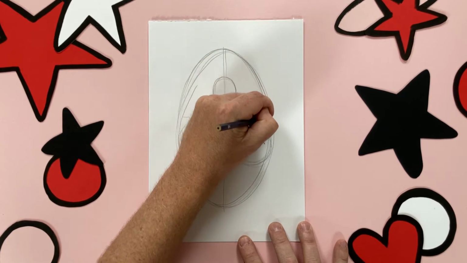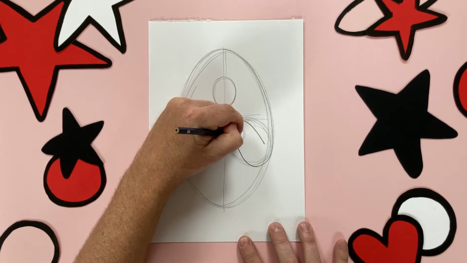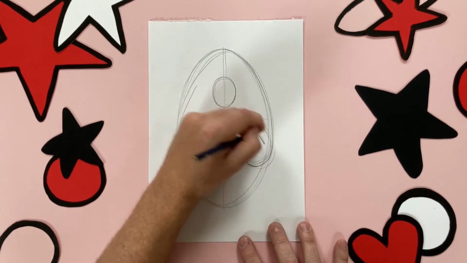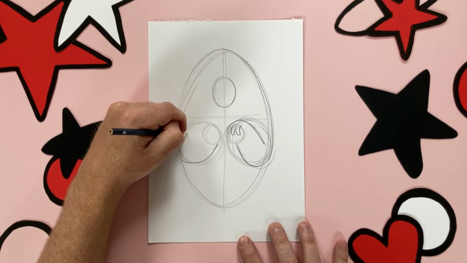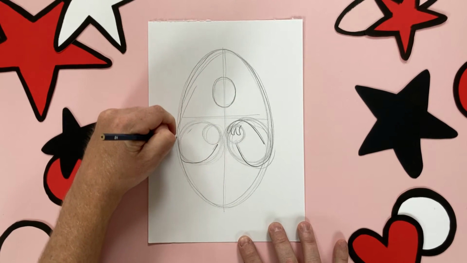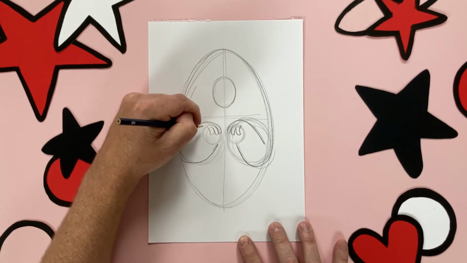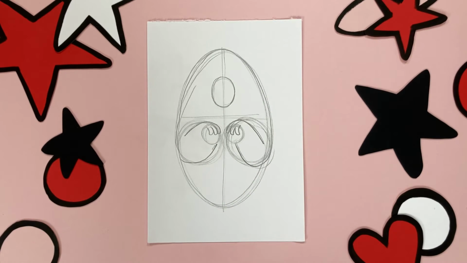This is actually going to form the arms. You've got 3 fingers and a thumb. And then again, I like a bit of symmetry. Let's do the same on this side. You see he's holding up a little sign there.